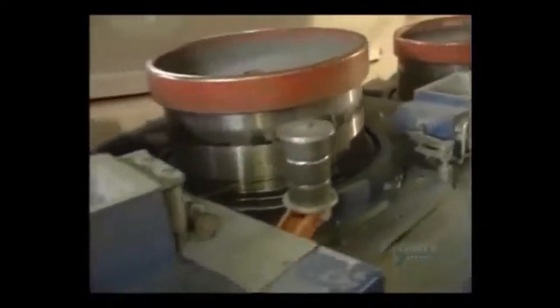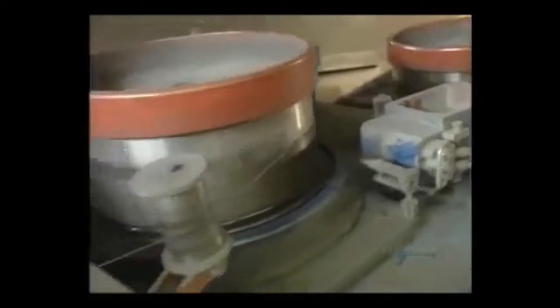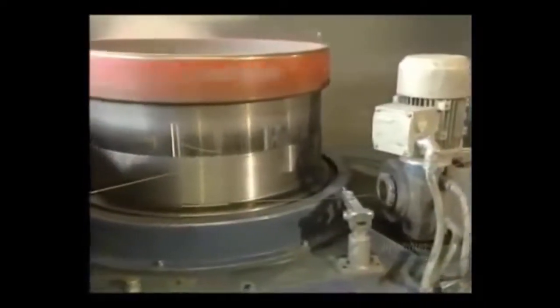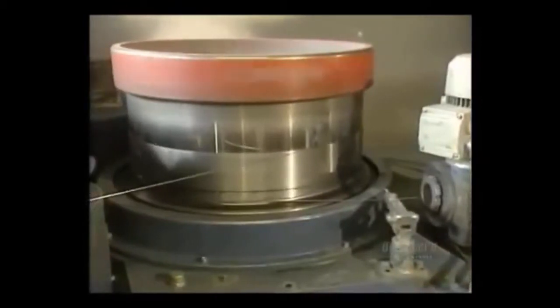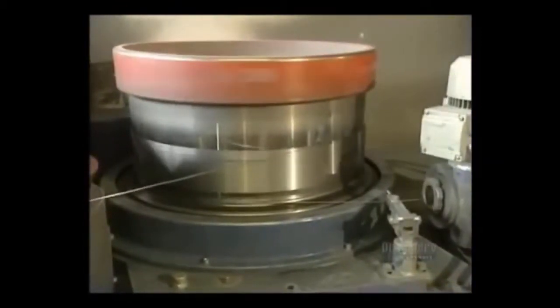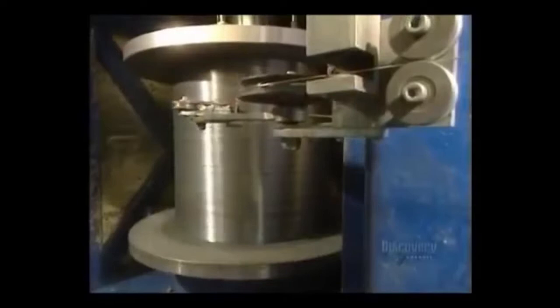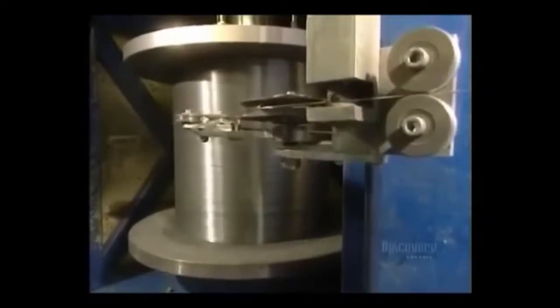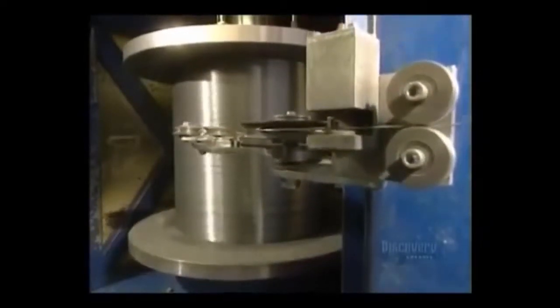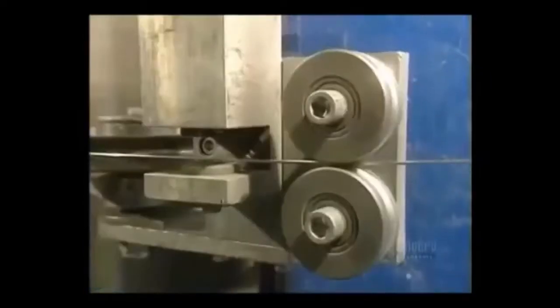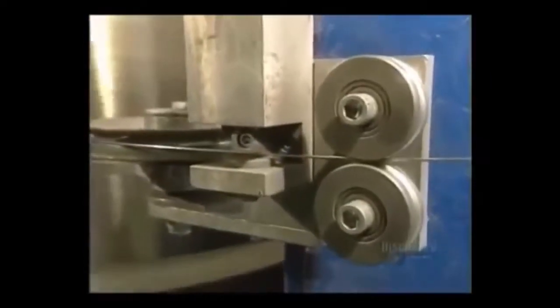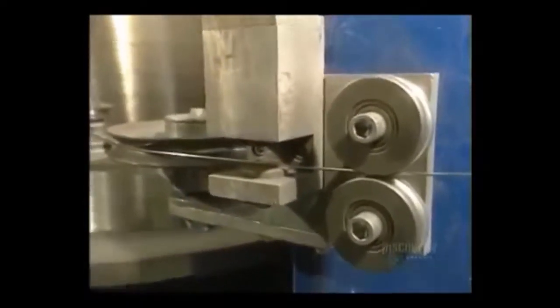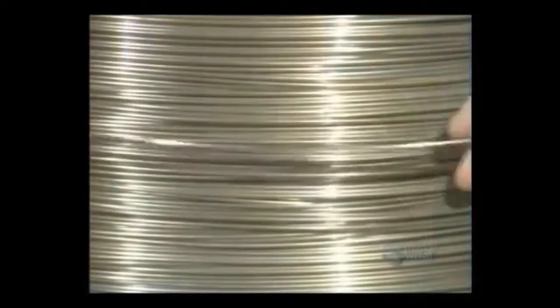Using many drums, they're going to pull the wire successively to gradually thin it. Then they'll roll it up again. When full, this roll will contain 23,500 meters of wire weighing 1,136 kilos. The wire now has a diameter of 2.84 millimeters, so it will have to be reduced by half.